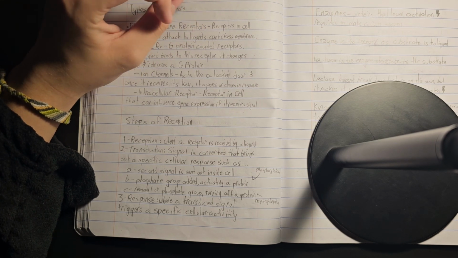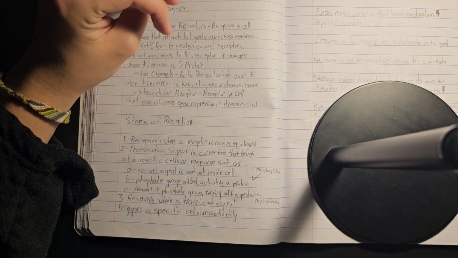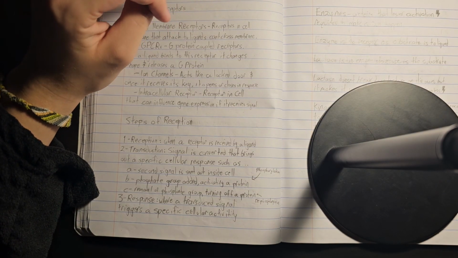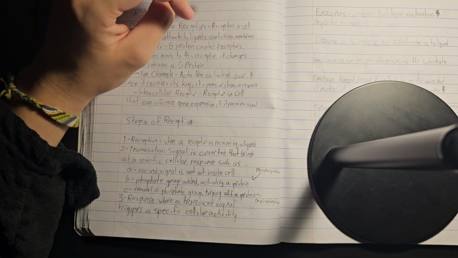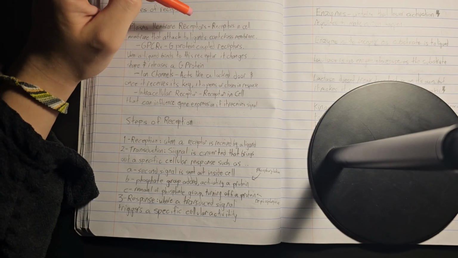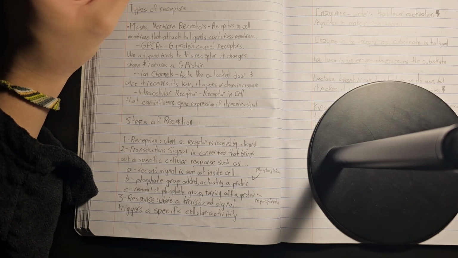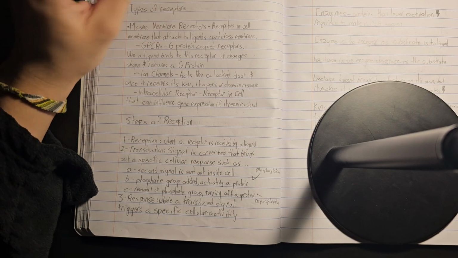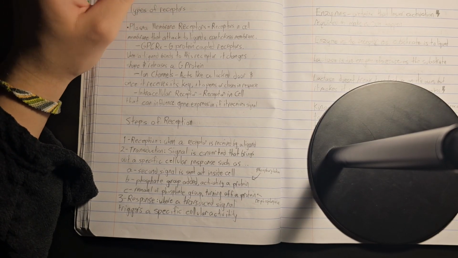Or C, the removal of a phosphate group, turning off a protein, which is called dephosphorylation. Then you have three, eventually, your response, where a transduced signal triggers a specific cellular activity. So maybe it is apoptosis. Something is up with the cell, and it receives a signal telling it, hey, you have to kill yourself for the betterment of all the other cells. So it will do just that.